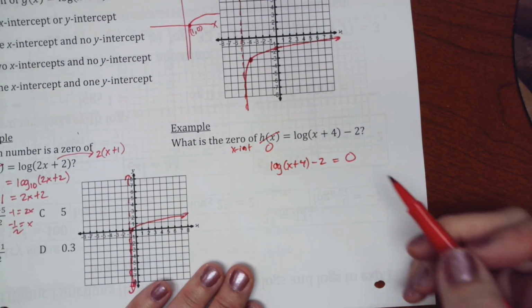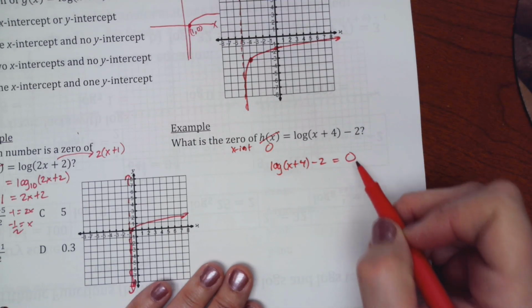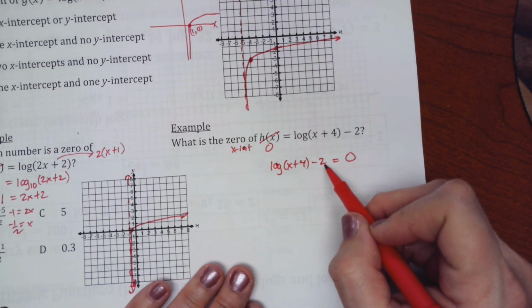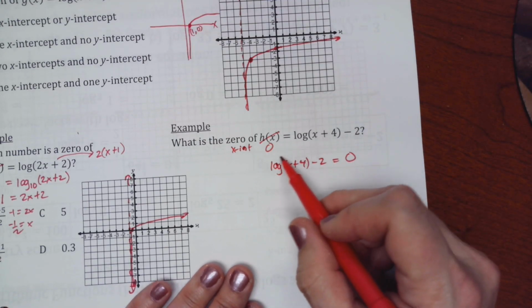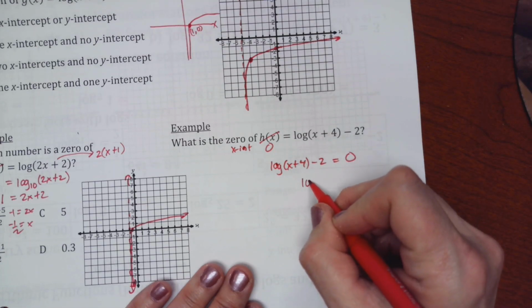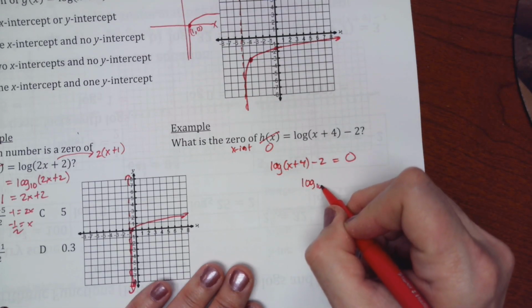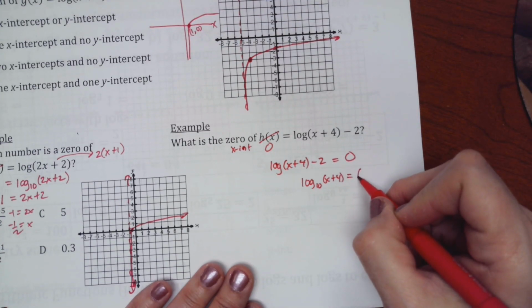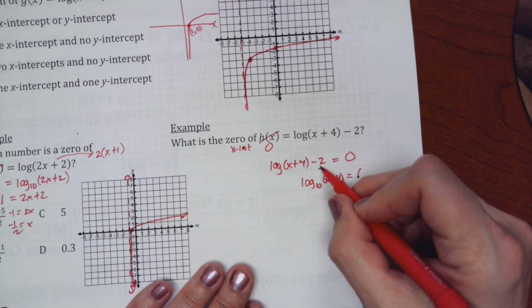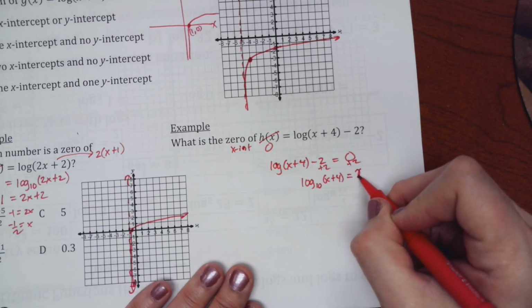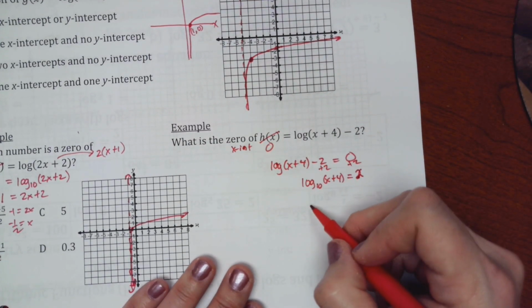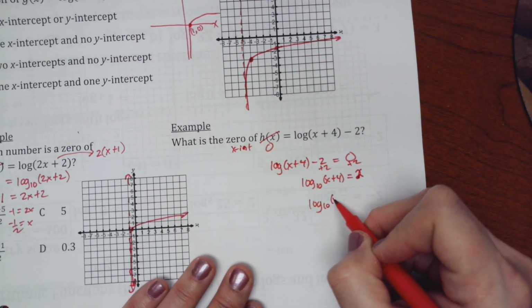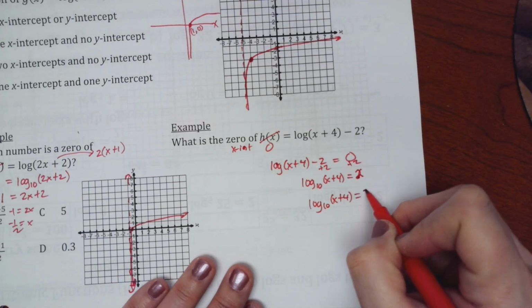Okay. Now, I cannot do my 10 to the power stuff yet because this 2 needs to be on the other side. Like, it has to have the log all by itself. So I'll write log base 10 of x plus 4 equals, I'm adding 2 to both sides, so it equals 2. All right, let me write that again. Log base 10 of x plus 4 equals 2.